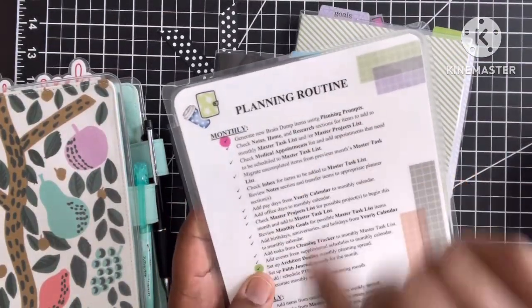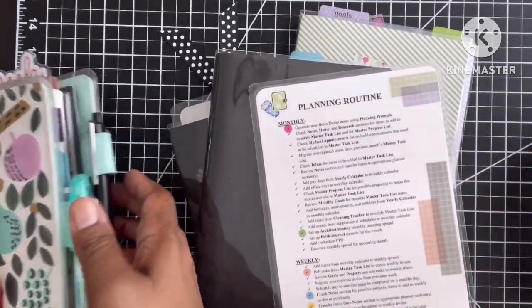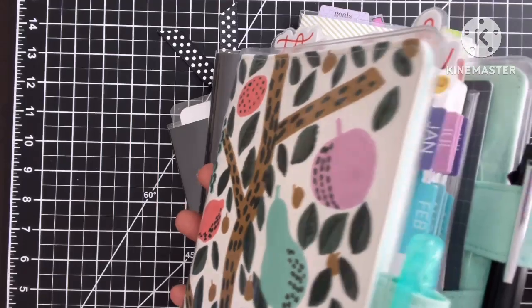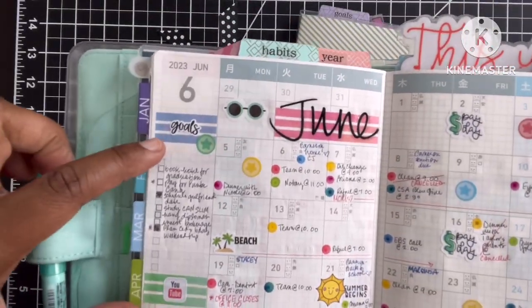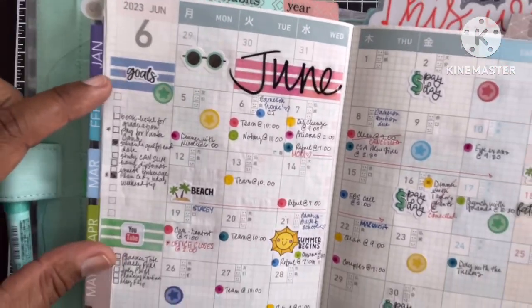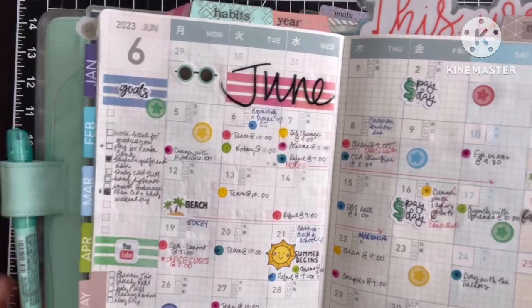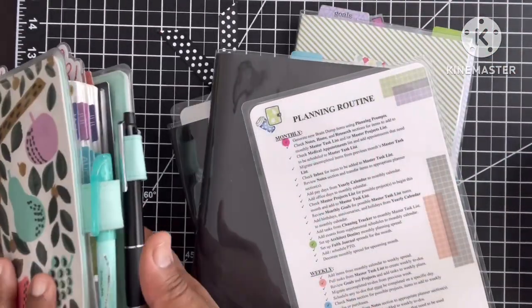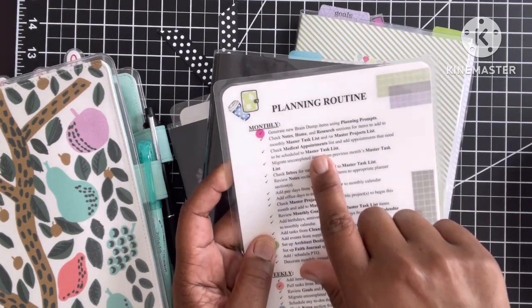So refer to those sections and then add them to the monthly master task list, which is for June. This is my master task list. It's just in the sidebar of my monthly spread, so anything that needs to be done for the month. So I go pull from these different areas, things that I want to tackle.